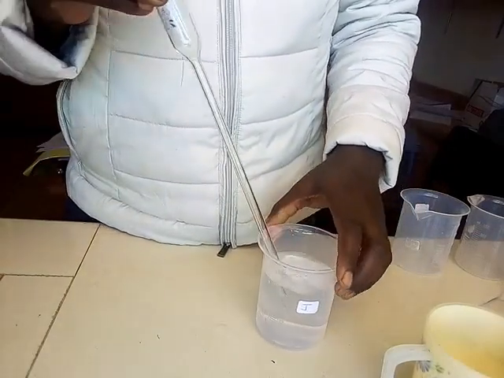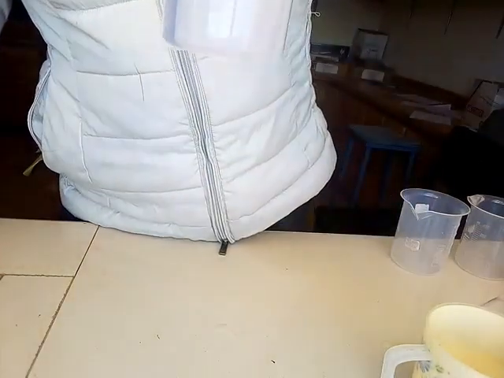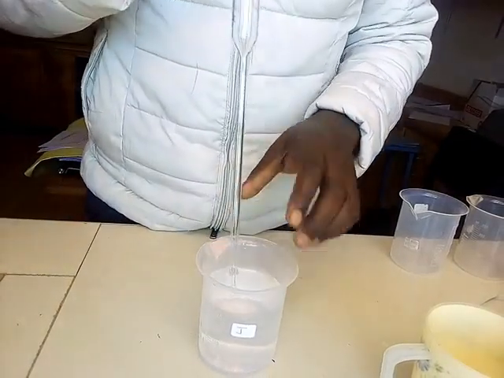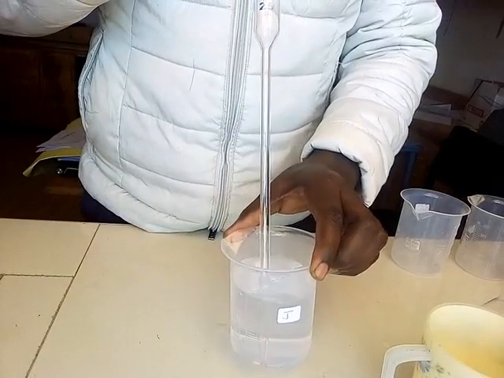For you to understand better, I have solution J here. We have been told to pipette 25. Let me pipette 25.